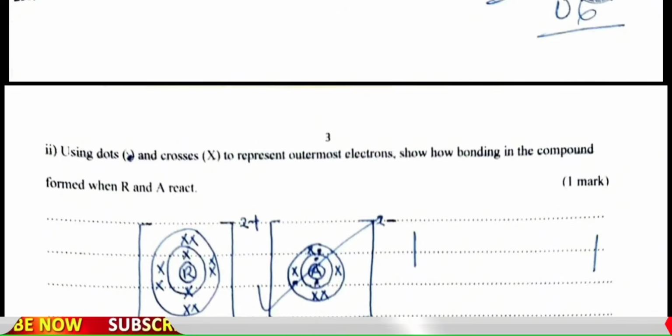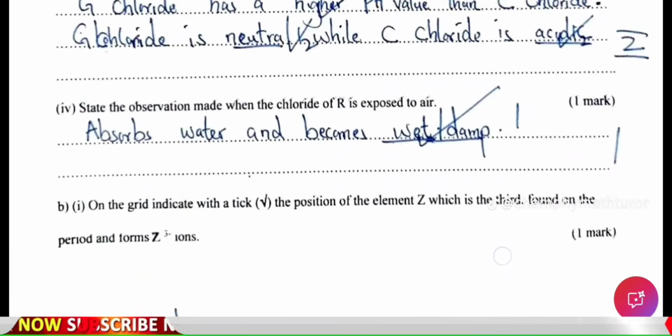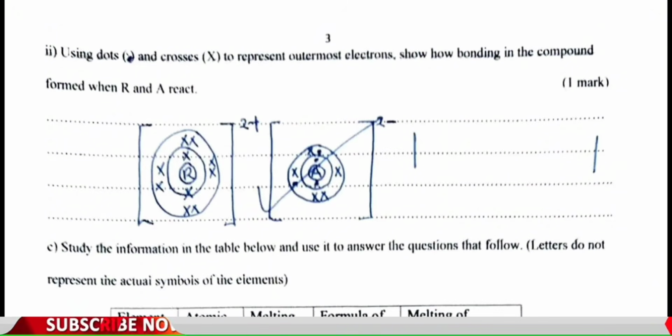Then let's move to using dots and crosses to represent outermost electrons. Show how bonding in the compound formed when R reacts with A. Where R reacts with A. Where is R? R is here and then A is here. So that is an ionic bond, and that is what is indicated here. So we have R, where it's losing 2 electrons and it's gained by the A.